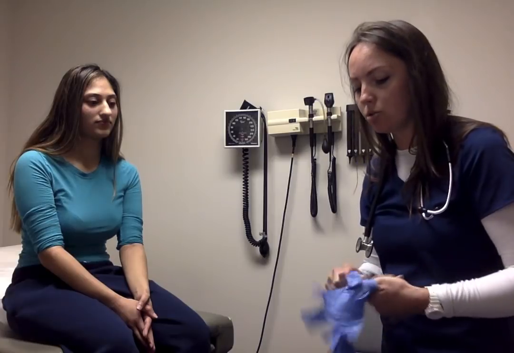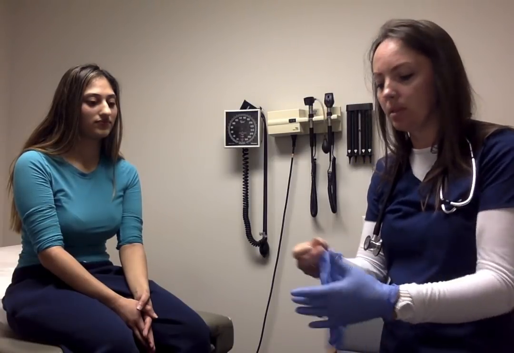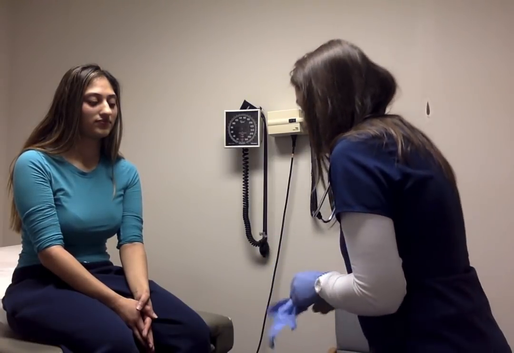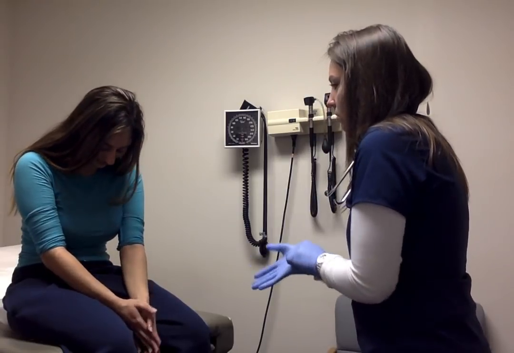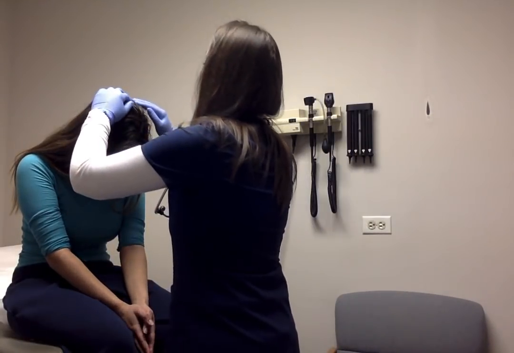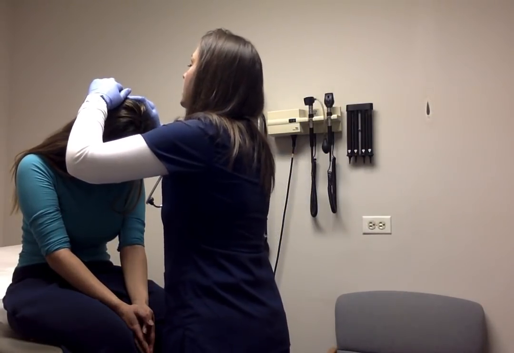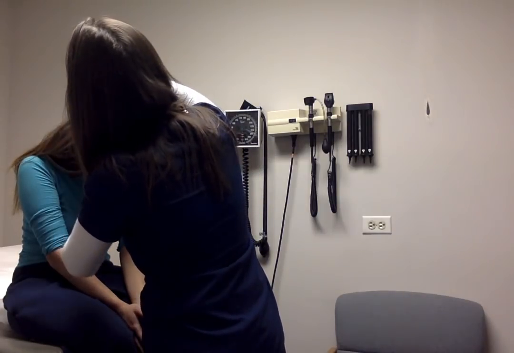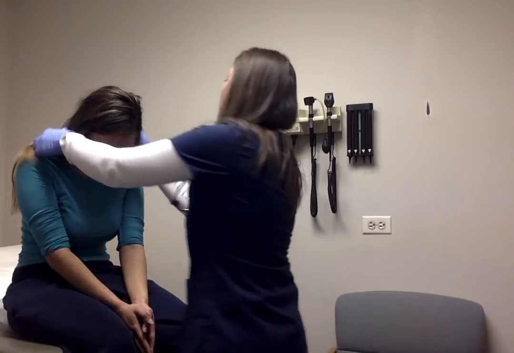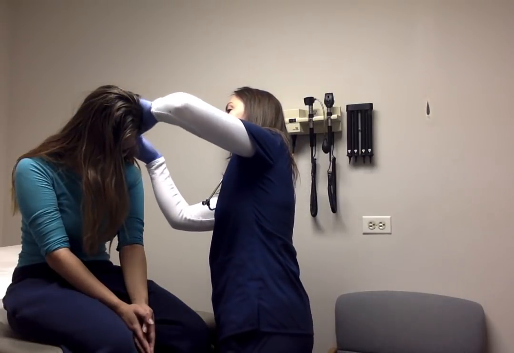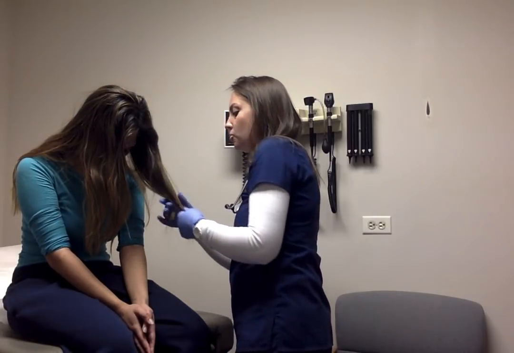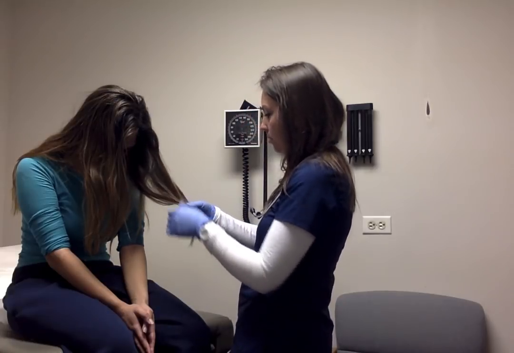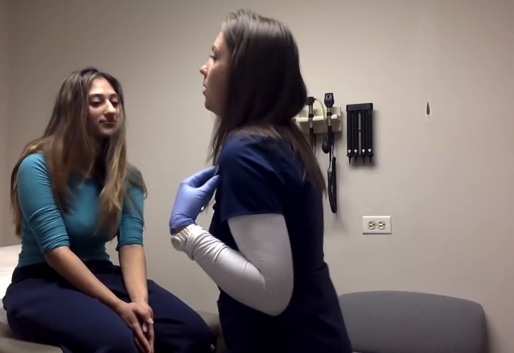Next, I'm gonna check her scalp and hair for any abnormalities. I'm gonna check for texture, for any lesions, for bumps. Just lower your head for me, please. I didn't see any lesions, any bumps, any needs. Her hair looks normal without any abnormalities, and the hair texture looks normal.